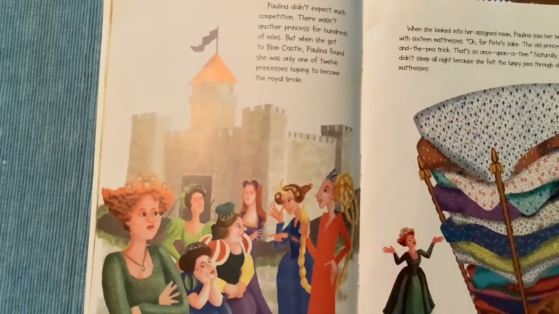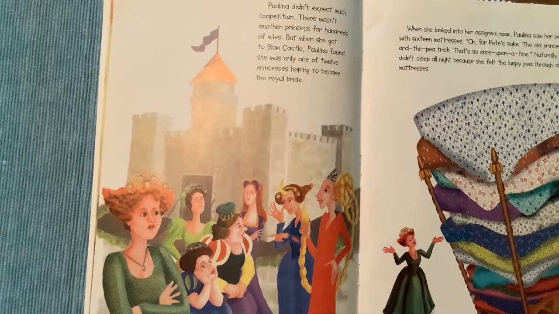Paulina didn't expect much competition. There wasn't another princess for hundreds of miles. But when she got to Bloom Castle, Paulina found that she was only one of 12 princesses hoping to become the royal bride.